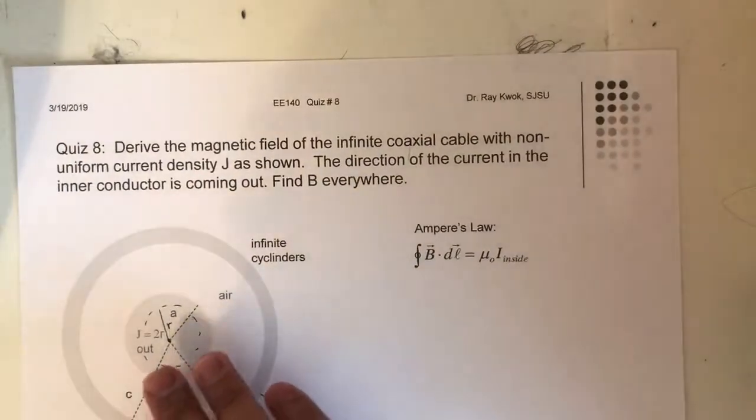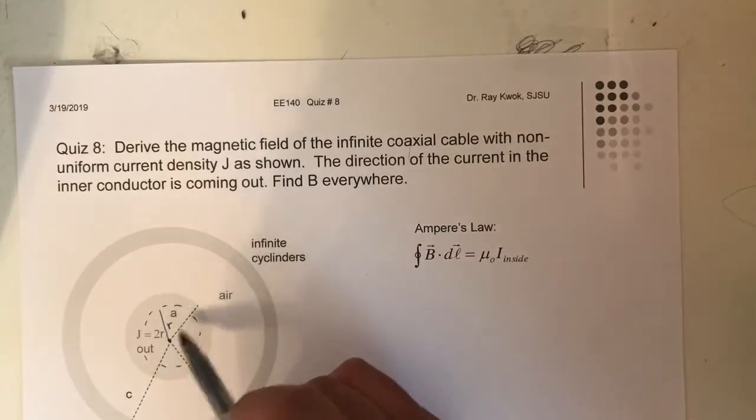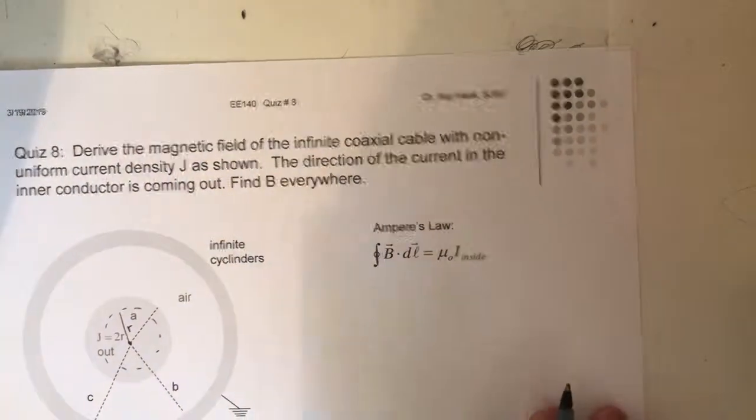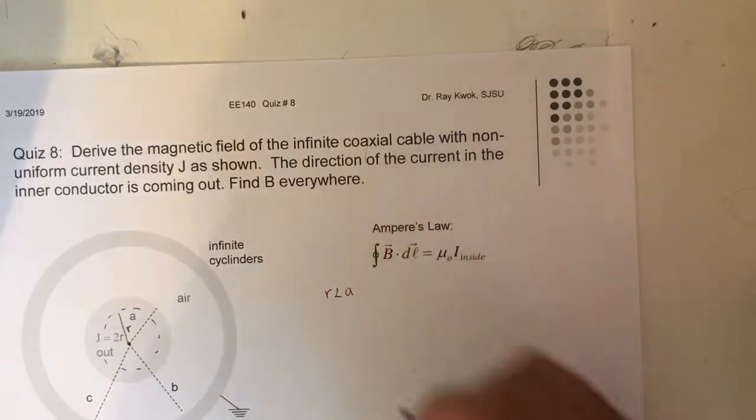So looking at the magnetic field between R and A, we'll start that off when r is less than a.